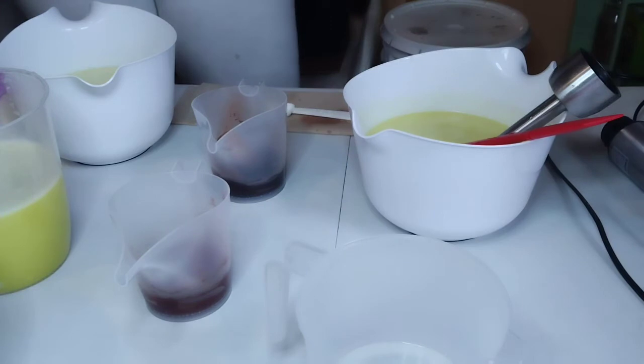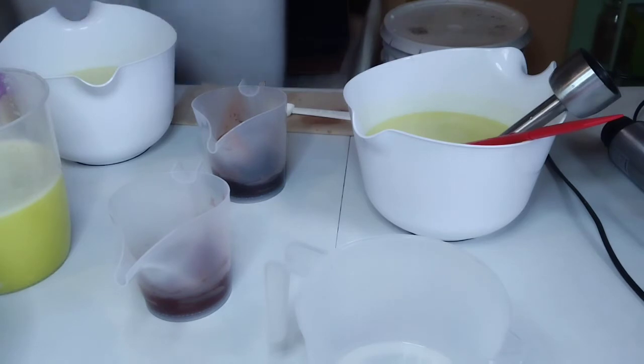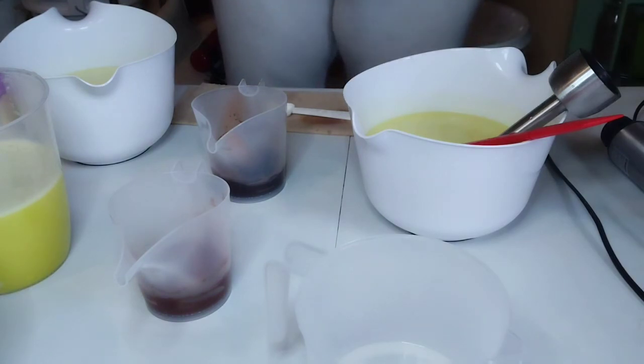So we're using a wonderful autumn fragrance. Oh, this has mint in it. Oops. I don't want that scent in there. So let's clean that off. I was mixing a mint because I'm making some mint soap too.